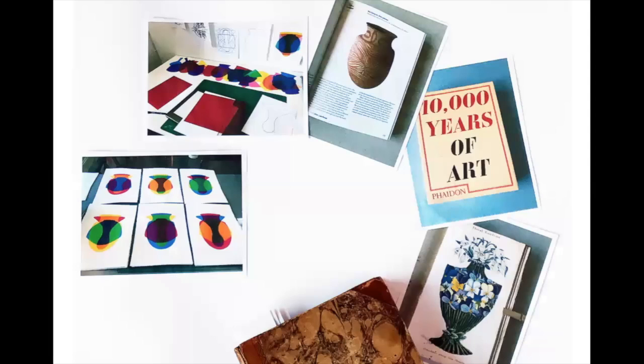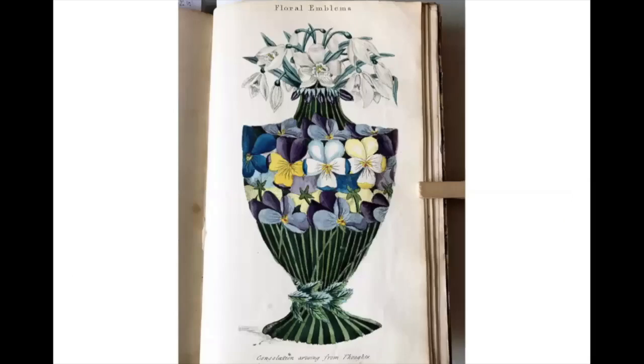This part of the mind map shows how the Vessels project evolved, from the idea of flowers as vessels of meaning, depicted on vessels and creating the vessels as well as being in the vessels. For example, this illustration describes consolation arising from thoughts. Thoughts are represented by the pansies or heart's ease, which create the vessel, and consolation is represented by the snowdrops arranged in the vase.